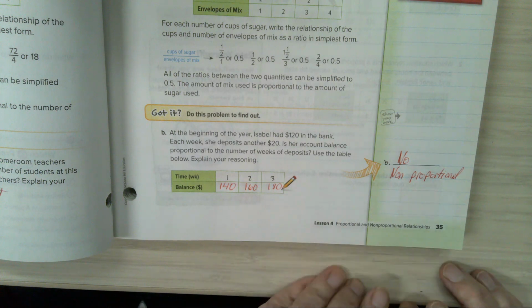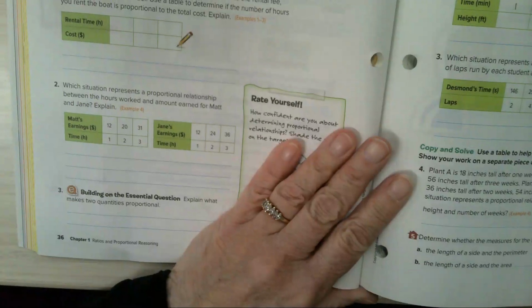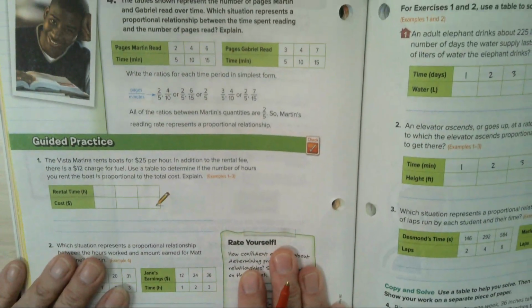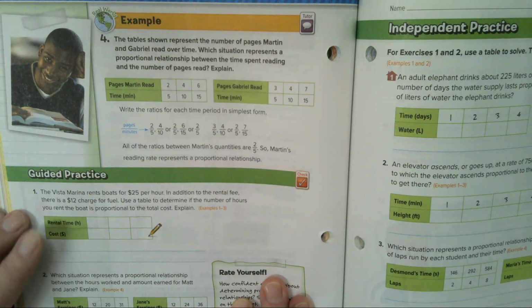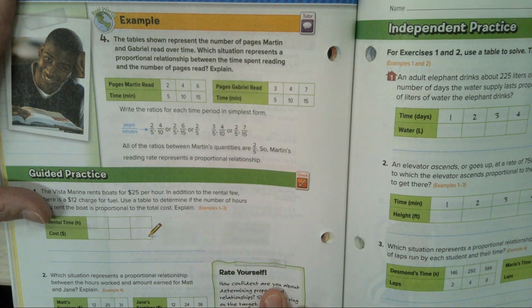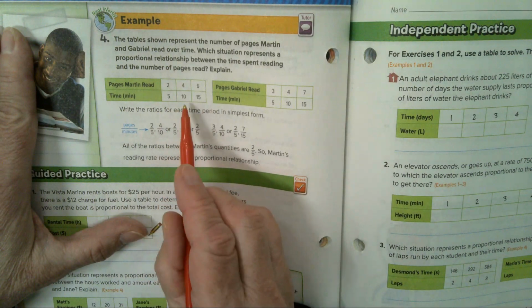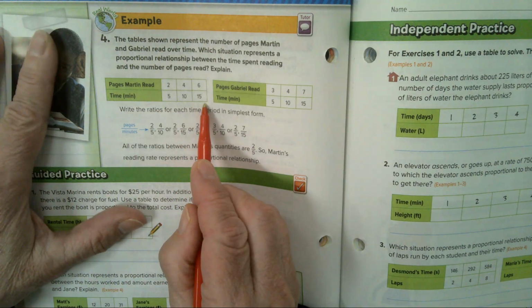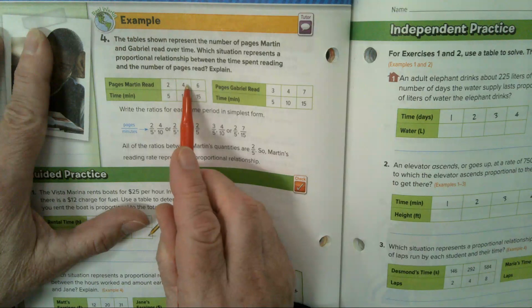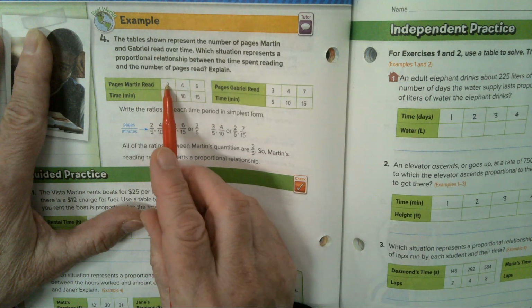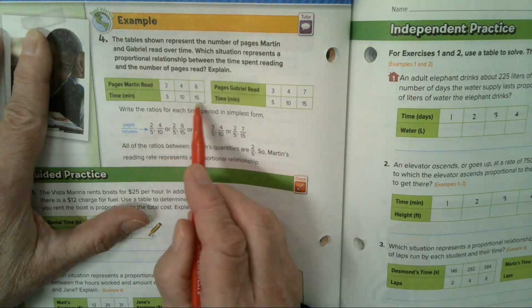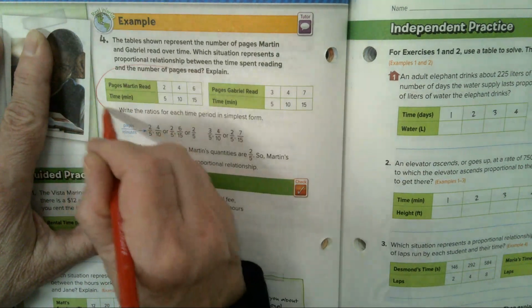Let's go to page 36. Example number 4. The tables shown represent the number of pages Martin and Gabrielle read over time. Which situation represents a proportional relationship? Well, 2/5, 4/10, 6/15. 2 times 2 is 4, 5 times 2 is 10, 2 times 3 is 6, 5 times 3 is 15. This one will be proportional.